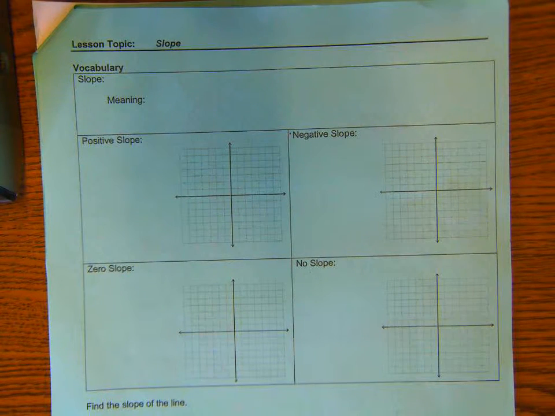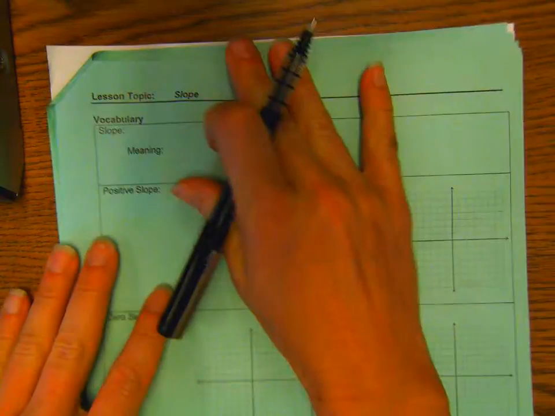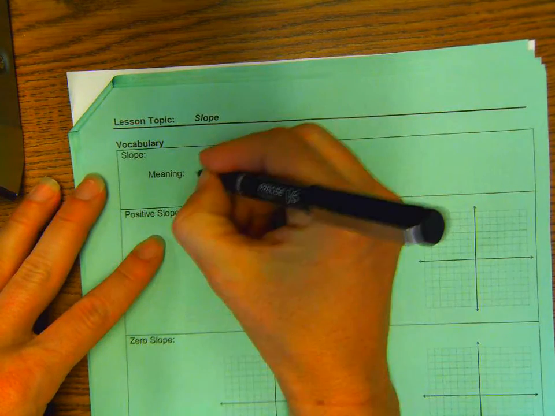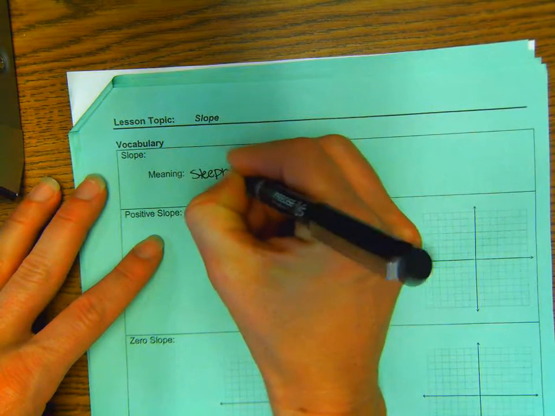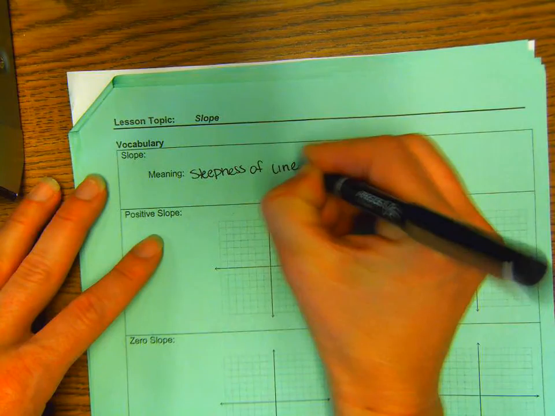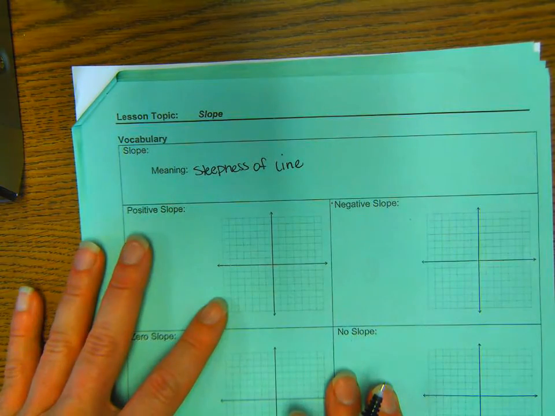About slopes. What are some things that you remember? Okay. So, I'm going to write that down here. You said the steepness of line. Okay. So, not quite yet.